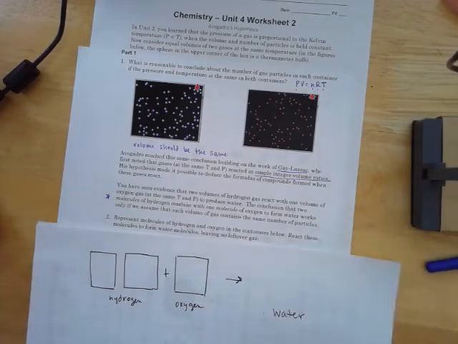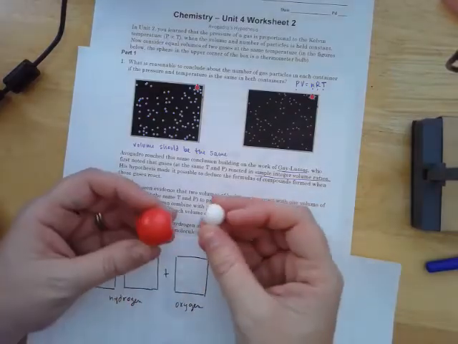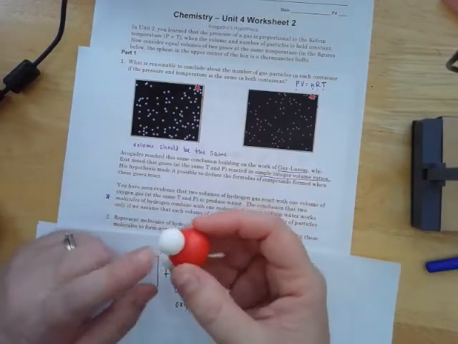let's see, hold on, time out. I'm going to go backwards. All right, so I'm going to make some water. There actually are colors that people agree to use for different elements. For hydrogen, we tend to use white.